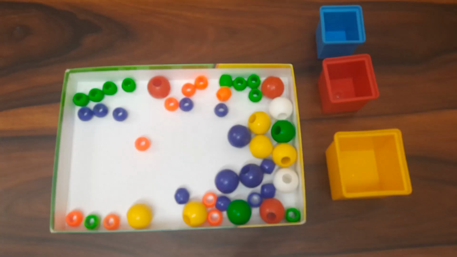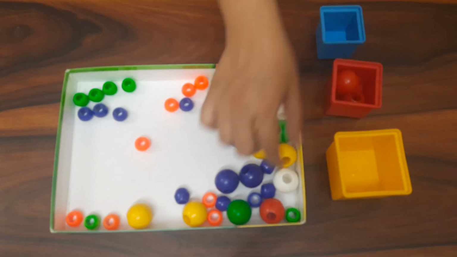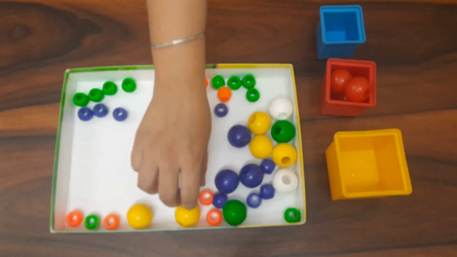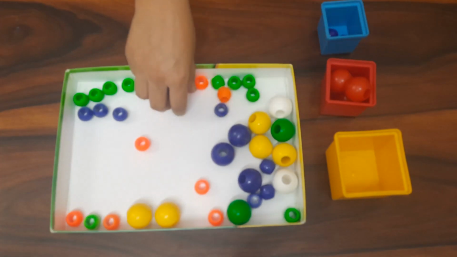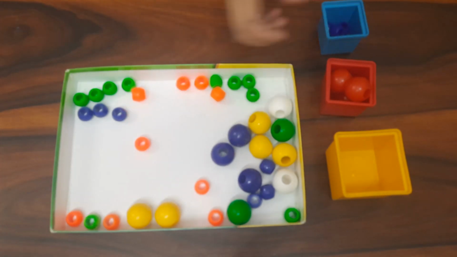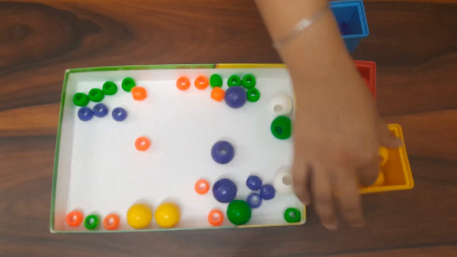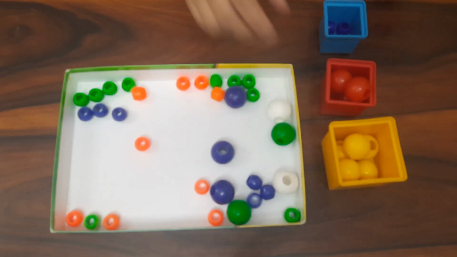Another form in which the same activity can be done is when the beads have to be matched with the container in which they are placed. So all the red ones go in the red container, blue ones in the blue container, the yellow ones in the yellow container, and so on. To ease this activity, you can make the child learn to first complete all the beads that belong to the first container, maybe the red one, then move on to the next color.